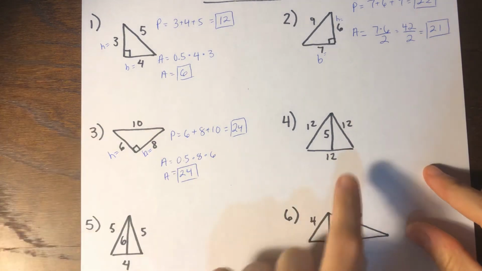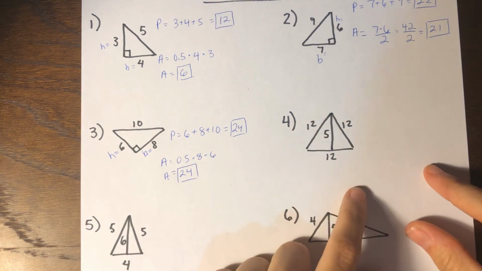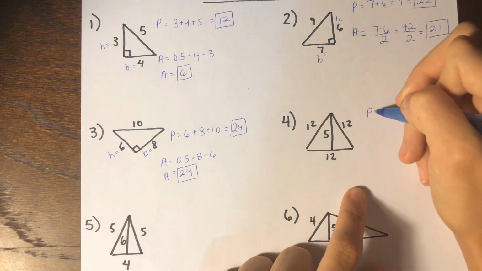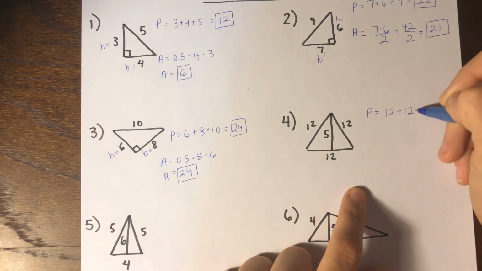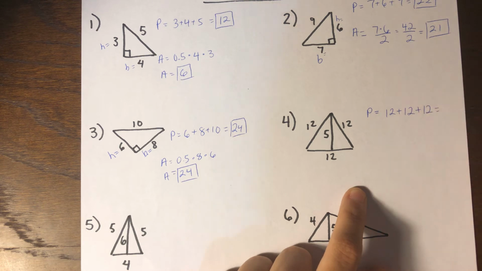Over here I have an equilateral triangle. That's why they're all 12. So my perimeter is equal to 12 plus 12 plus 12. When I add all those together, I get 36.